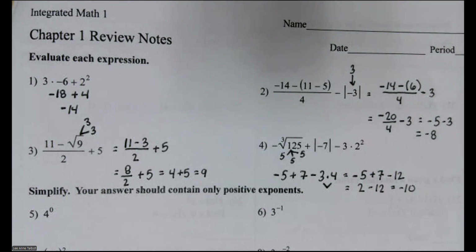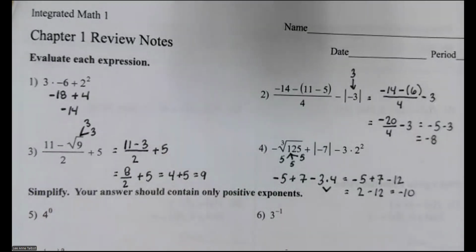Okay, so when I say the test topics, when I say order of operations, this is the type of problem I'm talking about. But if you're the person who likes to put the topics, you could write order of operations somewhere here so you would know that that's what this is referring to. Okay, next one is exponents.